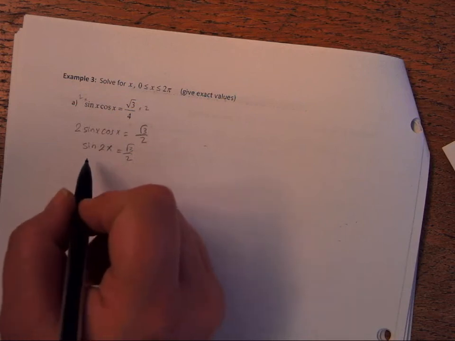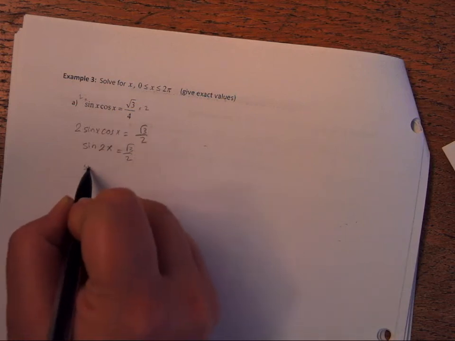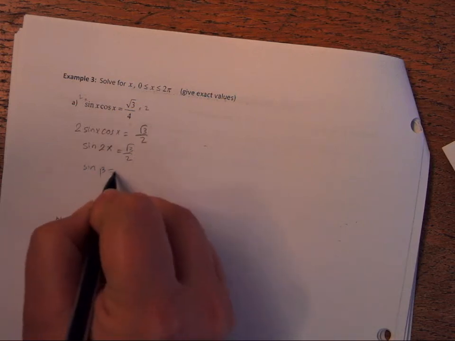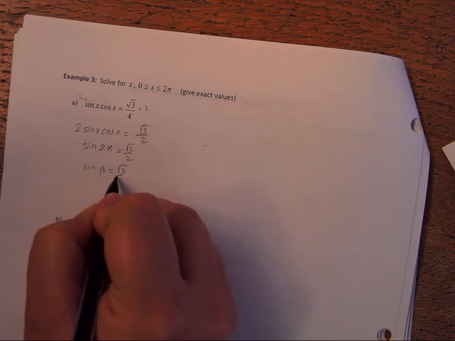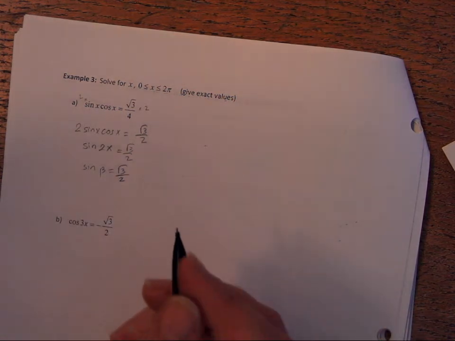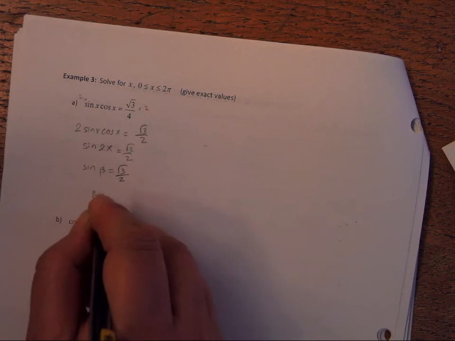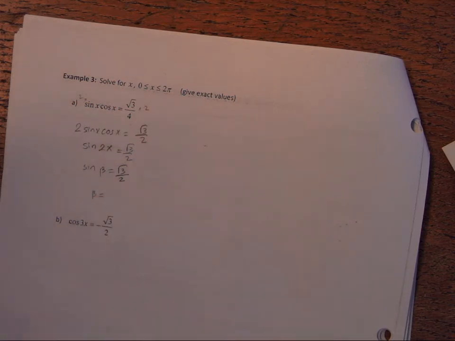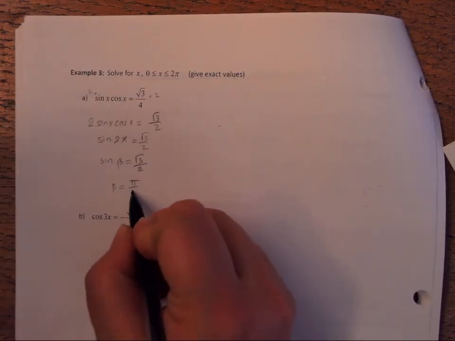So again we are going to write the ratio for related acute, which is root 3 over 2. Then we are going to get the related acute angle itself. So sine of what angle gives you root 3 over 2? So that is pi over 3.